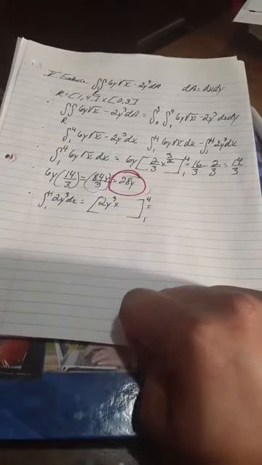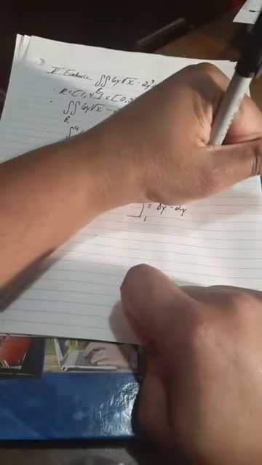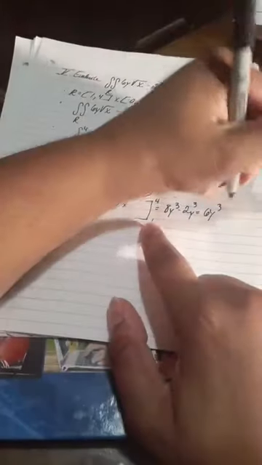Same process here. Apply the fundamental theorem of calculus. So here, we just simply get 8y cubed minus 2y cubed, which obviously is 6y cubed.